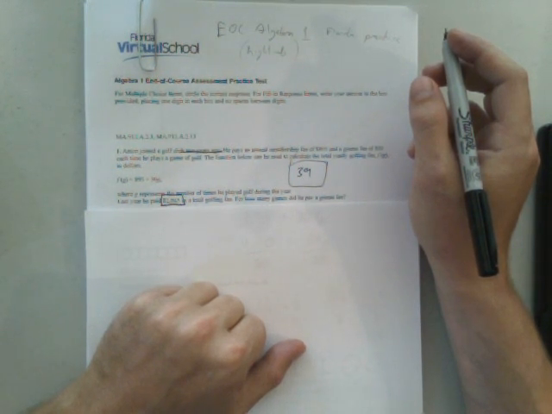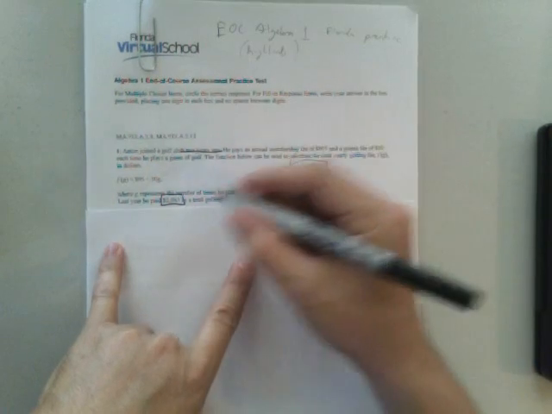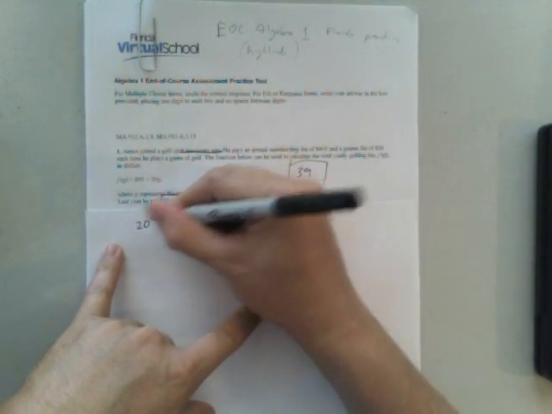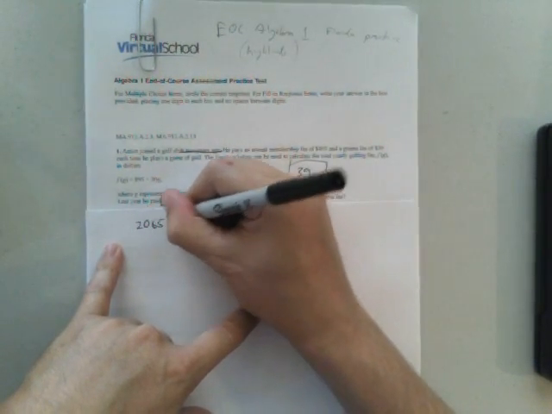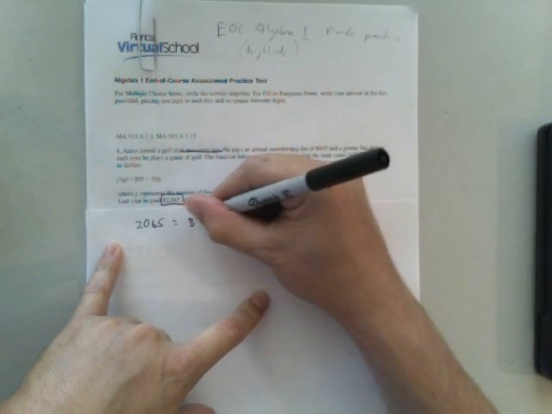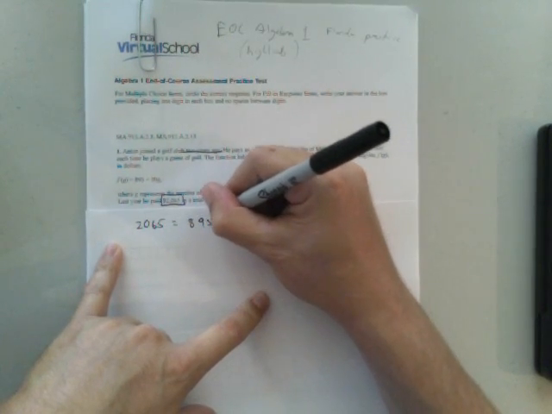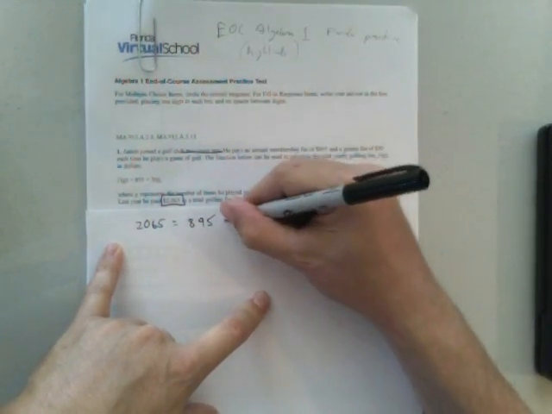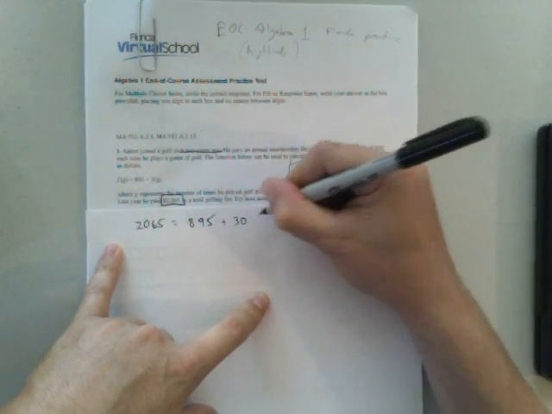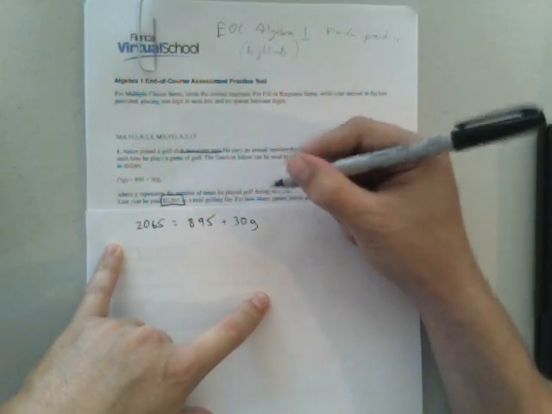Well, he'll pay a greens fee for all the games, so all we have to do is substitute 2,065 in for f of g, which is your total cost. $895 is your fixed cost, plus $30 for every game of golf.